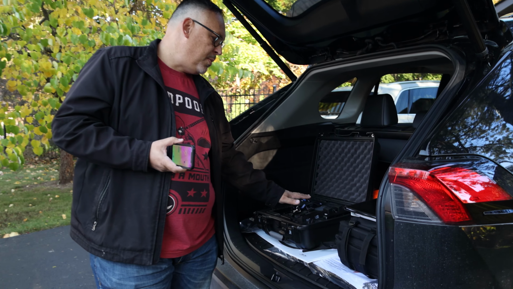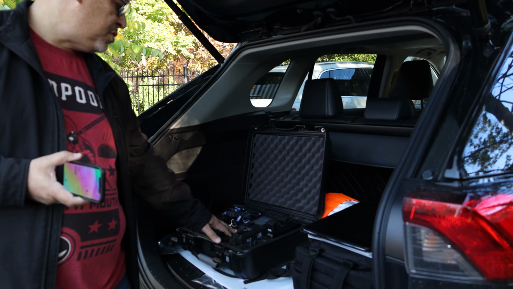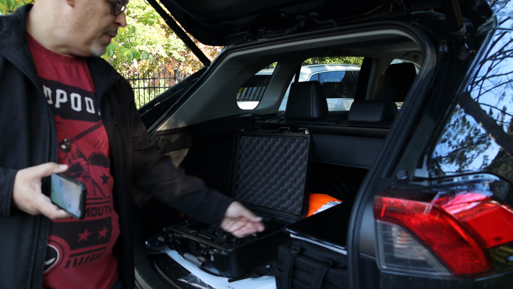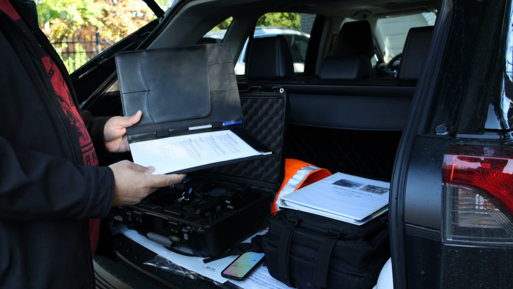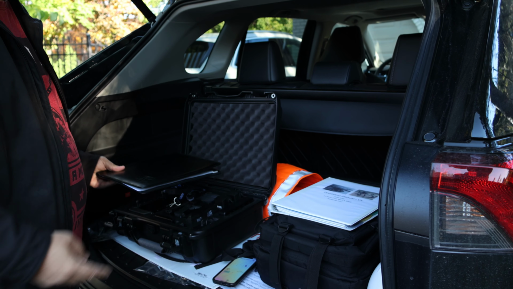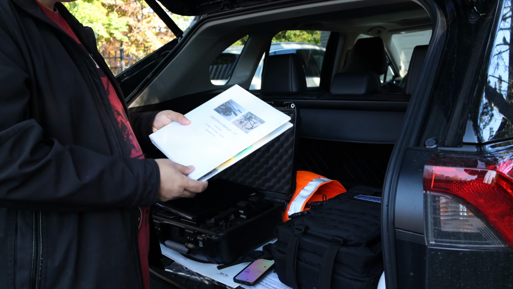So I've got my drone equipment here packed, batteries charged, make sure my SD card is in the drone, ready for the mission. And I do have the mission requirements from the client. When we get on site, we'll go over some details on that because this is a kind of a unique mission. We want to make sure we have our operations manual with us at all times.